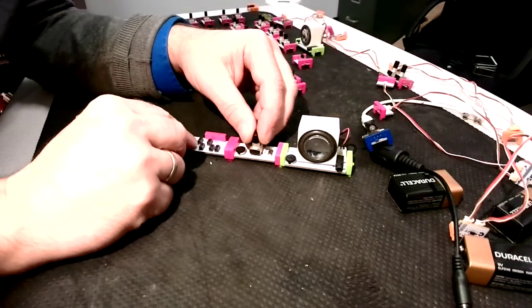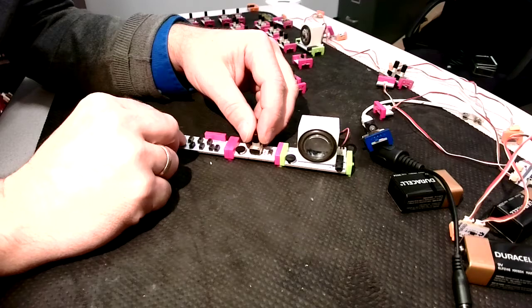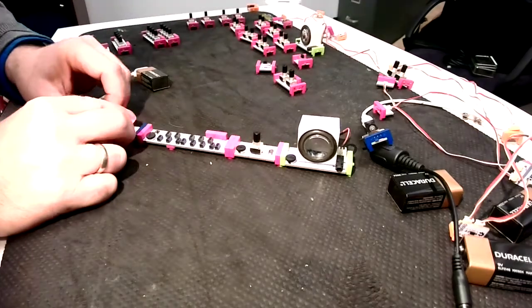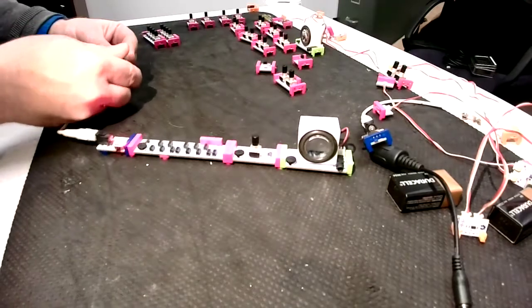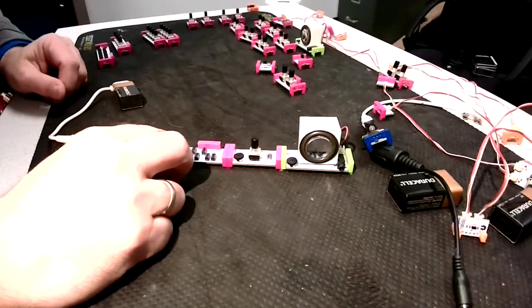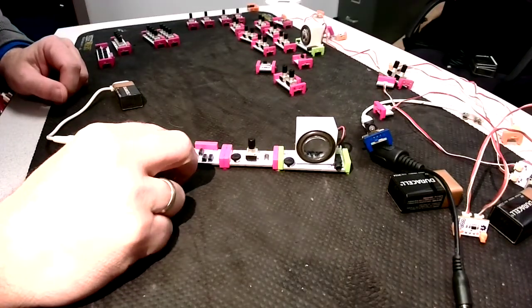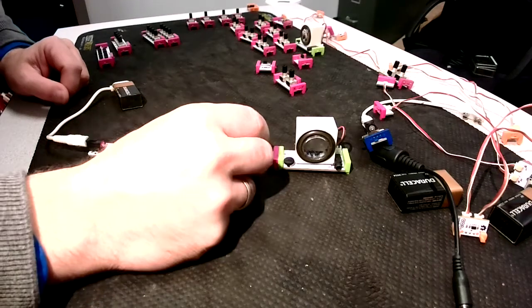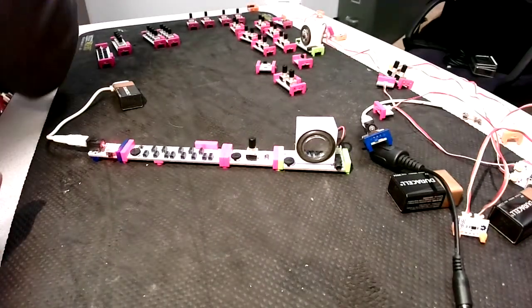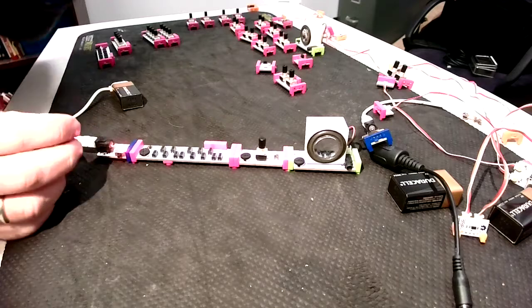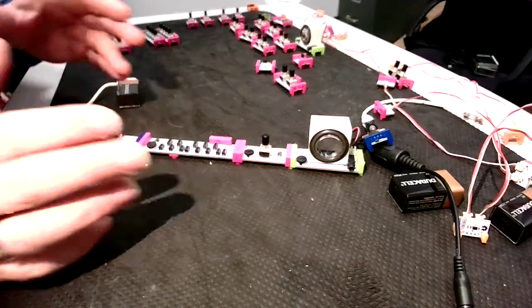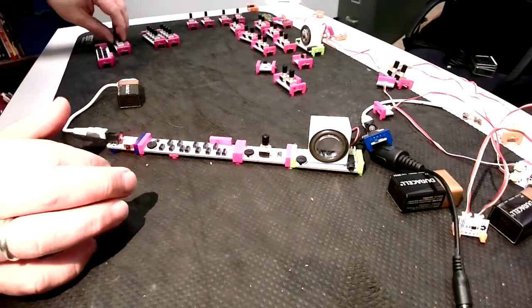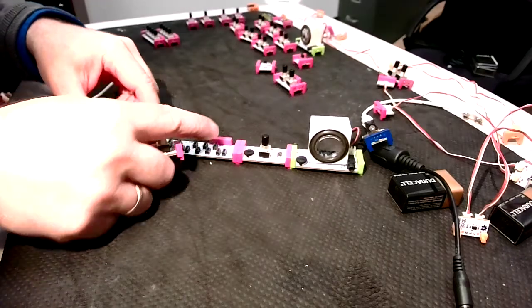None of these are sounding great. I suspect our battery may be going dead, so let's swap out a battery and see if we get anything better. Not that much more interesting. All right, so the problem we run into pretty quickly is this is boring. So let's try to figure out another way that we can trigger those same sounds.